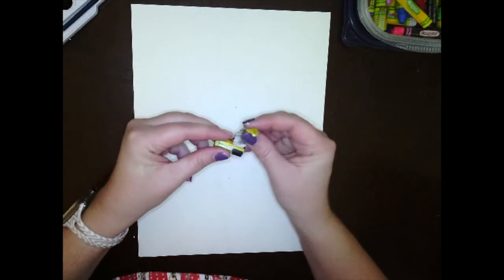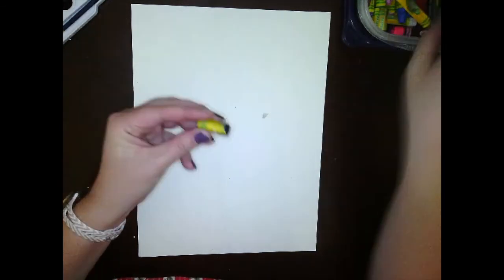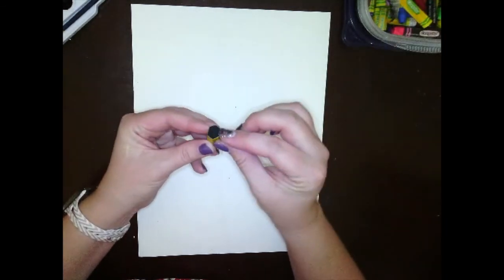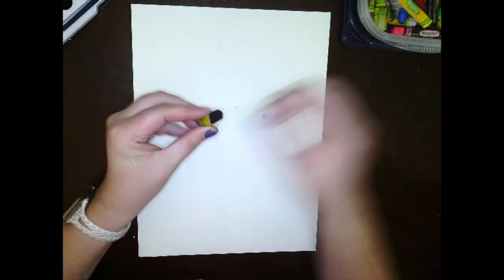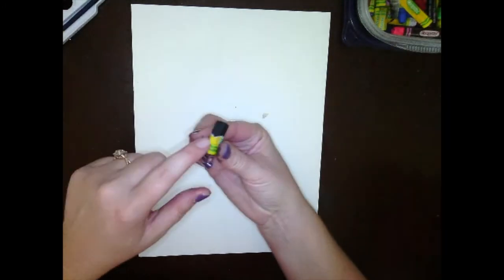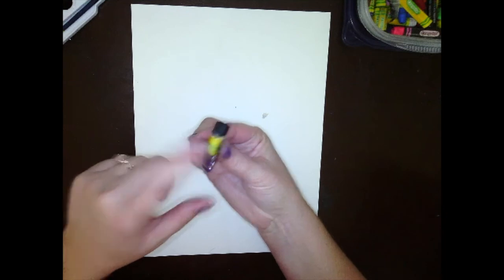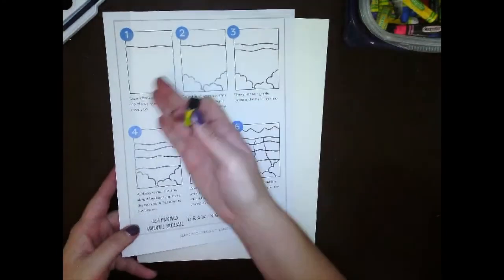Now sometimes, I don't know about you, but I can be a little tough and rough on my pastels, so they break a little bit easily. And that's fine. You can still use all the pieces. You just rip the labeling off, kind of like you would with a crayon. Okie dokie. Let's get our handy dandy instructions.